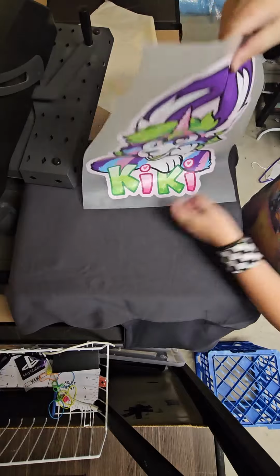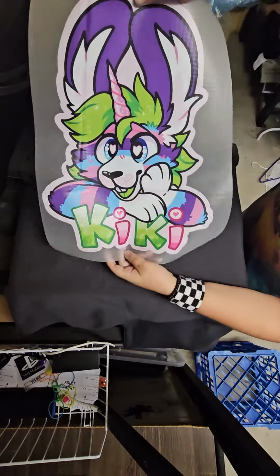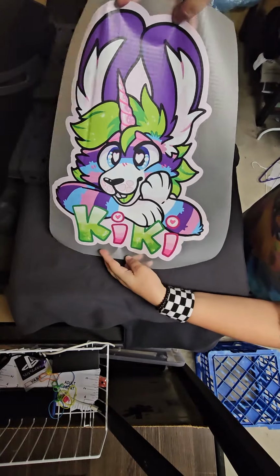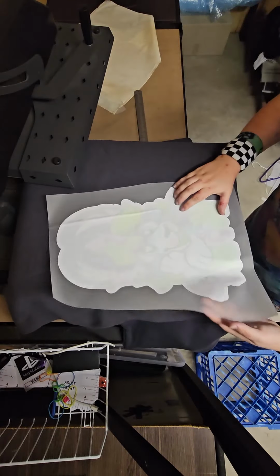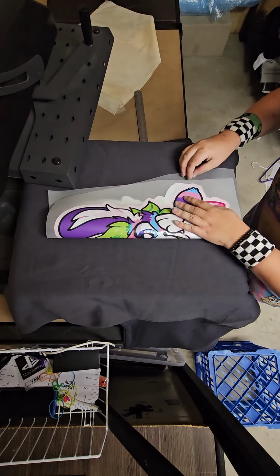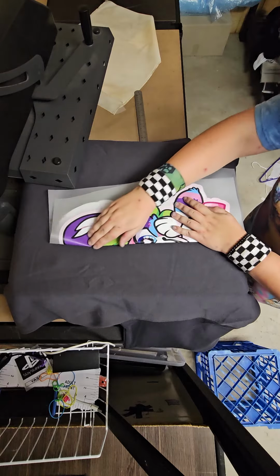So here's the transfer that I printed and forgot to film. Looks freaking awesome. So we need to actually fold it in half. So you grab the edge of it and sort of match it up with the edge of the other side, so then you know that that is the middle.